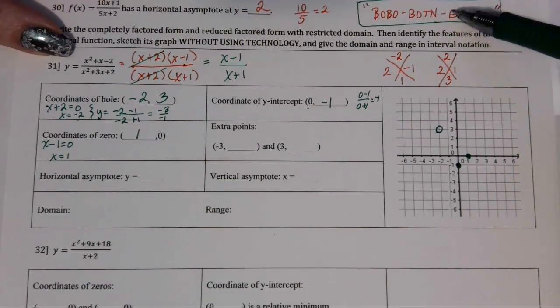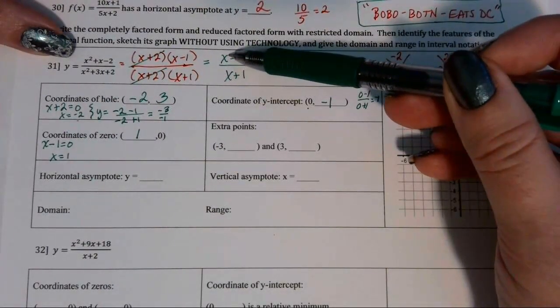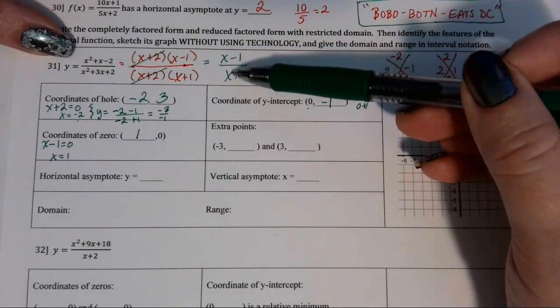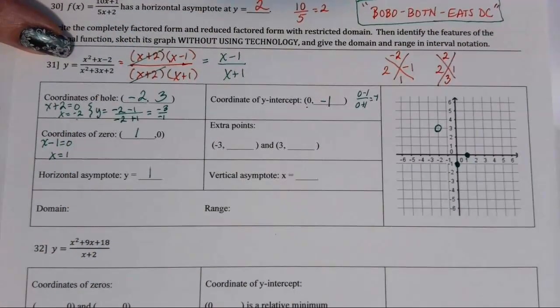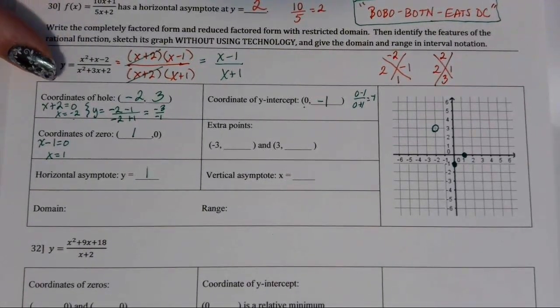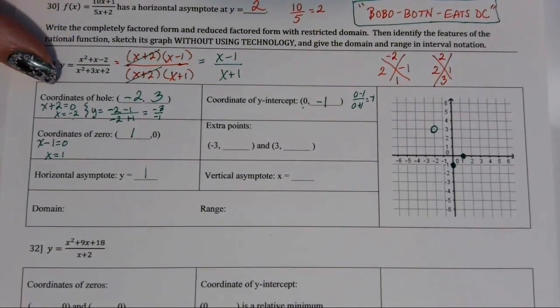EATS DC: exponents are the same, divide coefficients. So since our exponents here are the same in the numerator and denominator, we divide the coefficients and we get a horizontal asymptote at y equals +1.